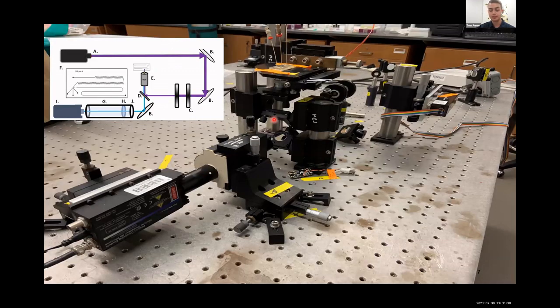And then here's a picture of the setup in the lab as it is today. So here we show our ultraviolet laser going to our sample, which is on our microfluidic chip, and then we have our fluorescent light that goes to our photodiode detector.